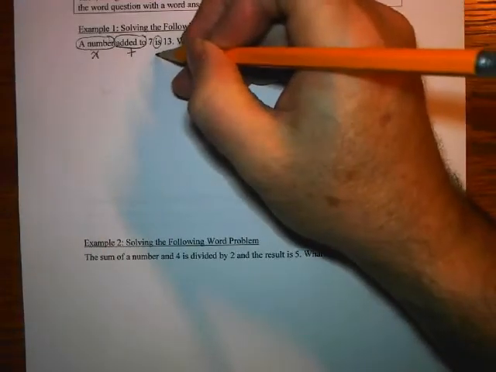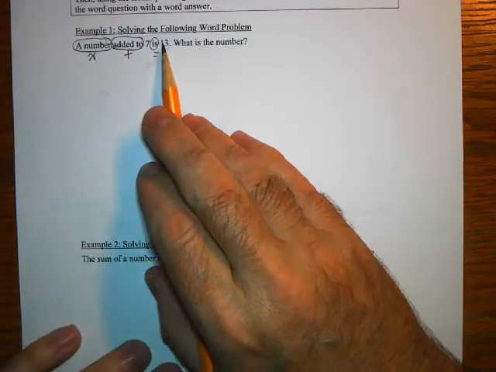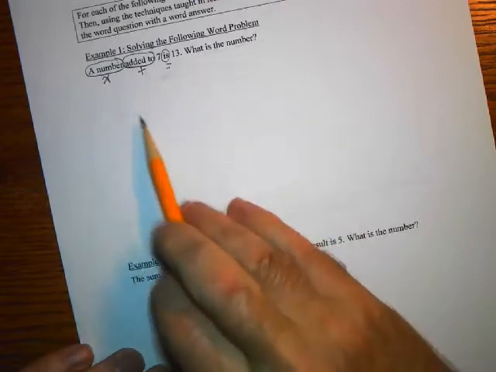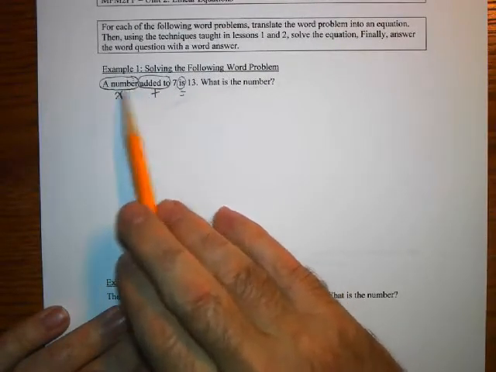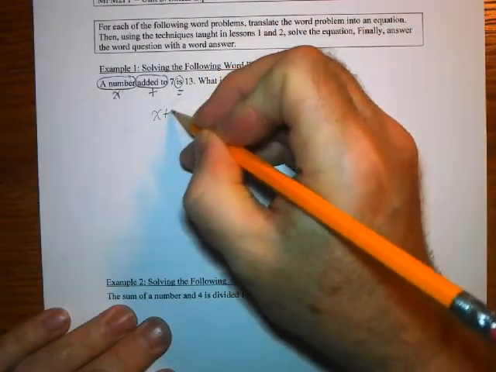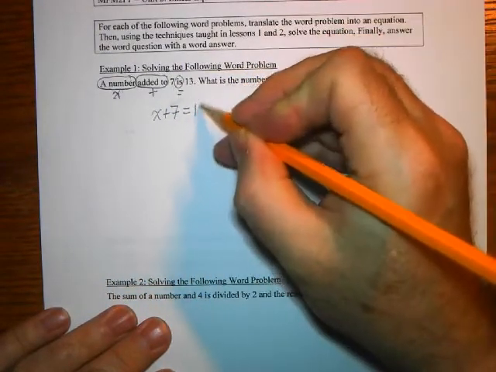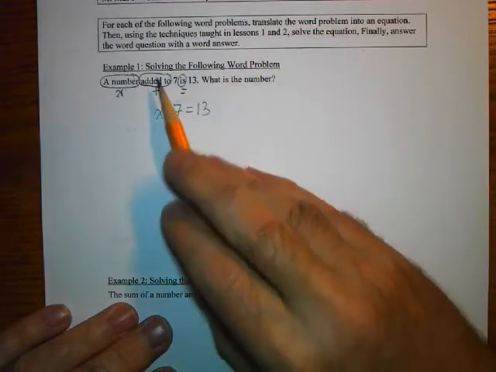So that's equals. Okay, and then 13 again is also a number. It's not a variable. It's 13. So what I'm going to do here is now try to create an equation from this translated version of this word question. So it says a number added to 7. So this is basically if I added x and 7 together, well, that would be just x plus 7. And then is an equal sign and 13. So I've got my equation here, which came directly from that sentence.